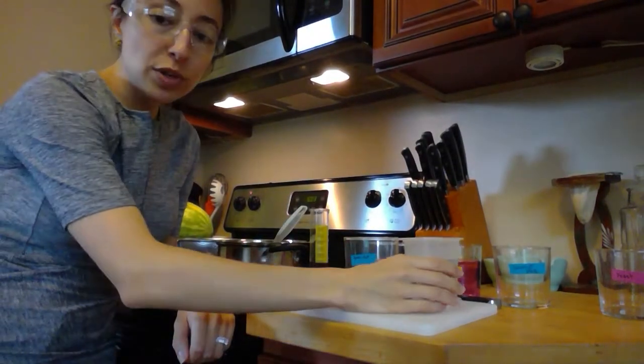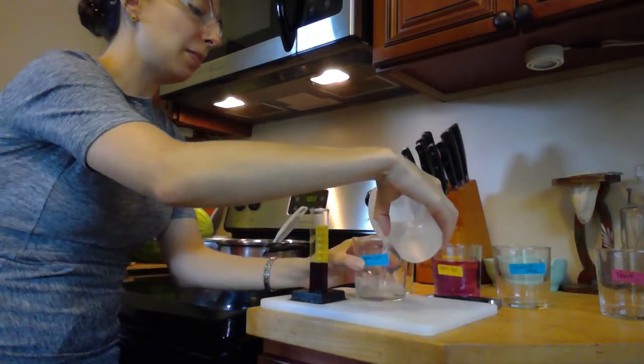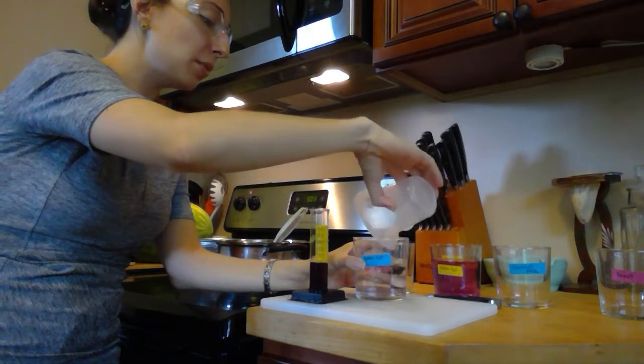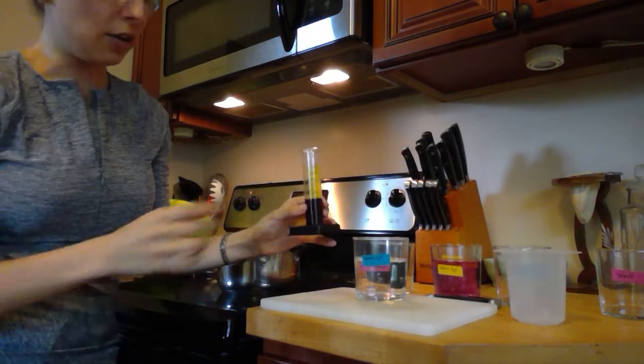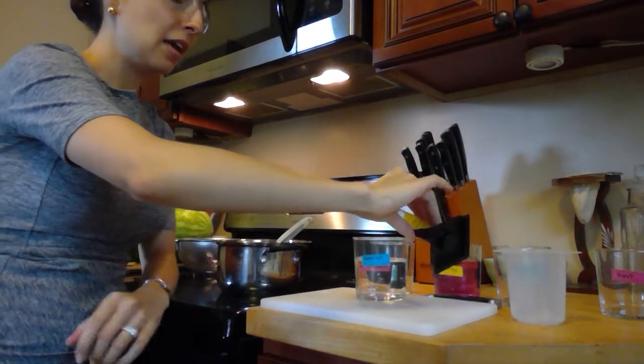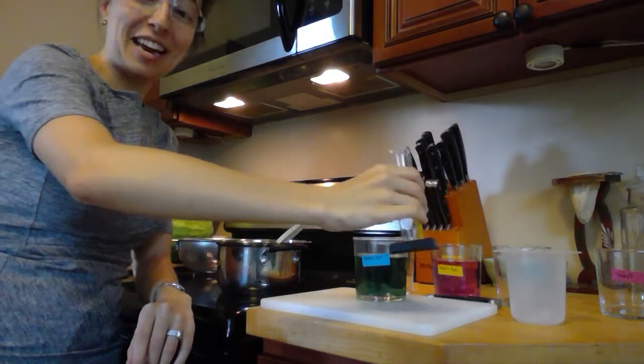Okay, I now have my 200 milliliters of my basic water that I'm going to be testing. I'm going to put it in my basic water sample cup. And then I have 25 milliliters of the indicator. So I'm going to go ahead and pour that in, and we'll see what happens. Oh, it's kind of fun.